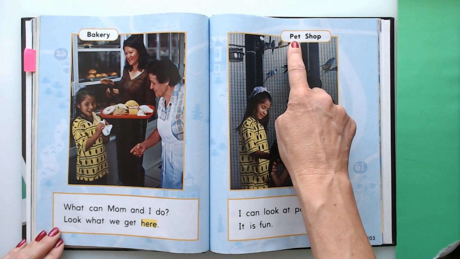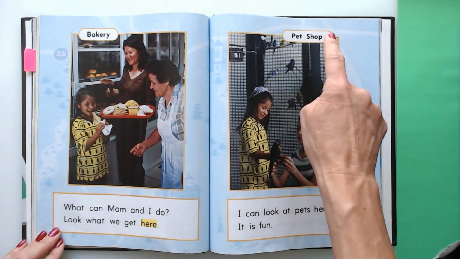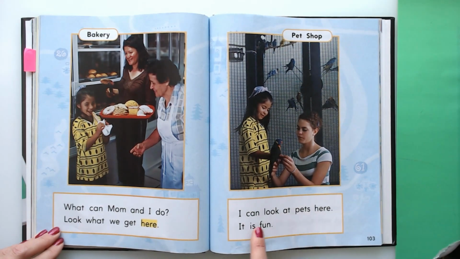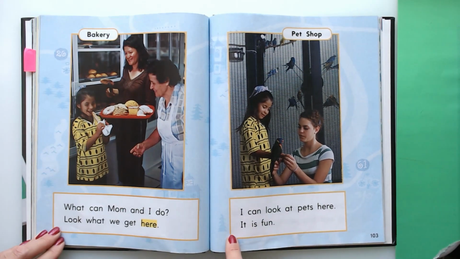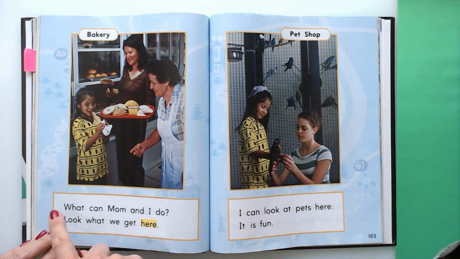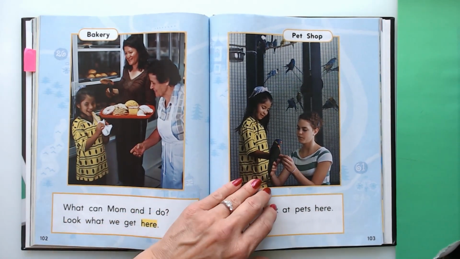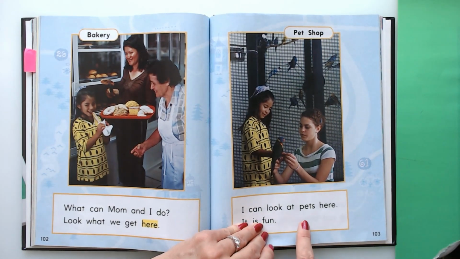I'm going to read this heading. That's part of the text features. Pet shop. I can look at pets here. It is fun. These are sort of like captions because they tell more about the pictures. They're not labels. They're not headings. They're captions. They're more than one word.